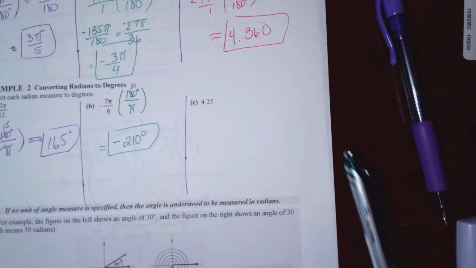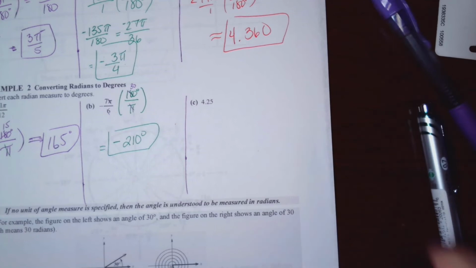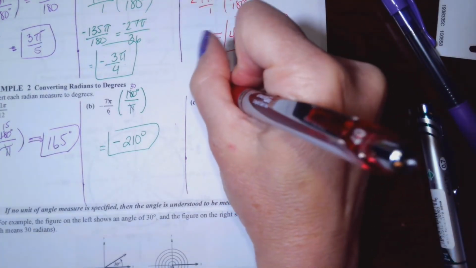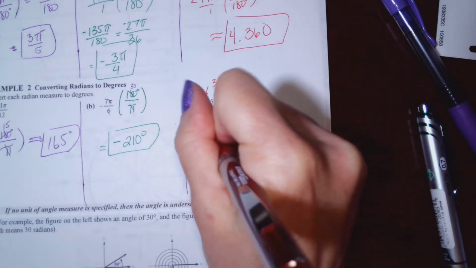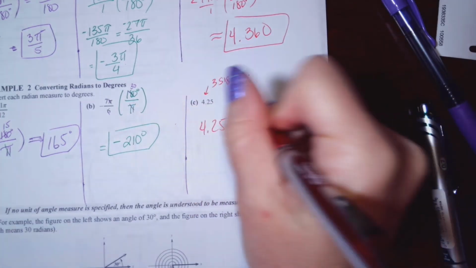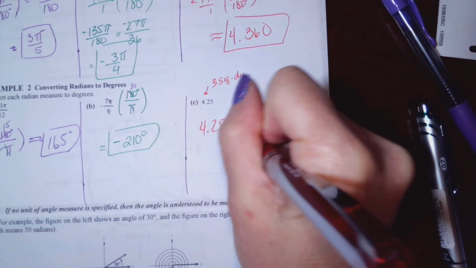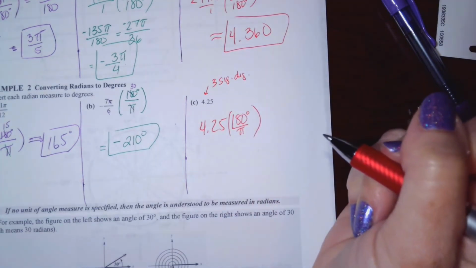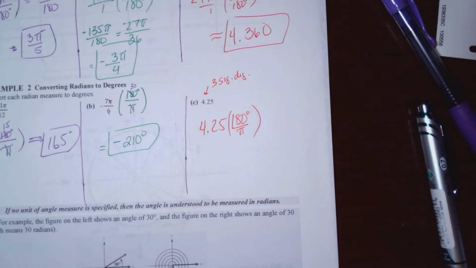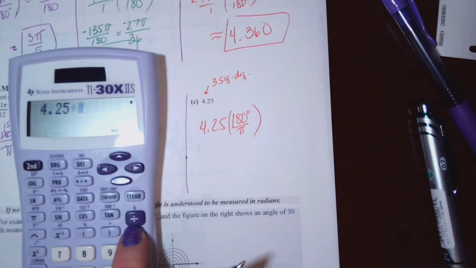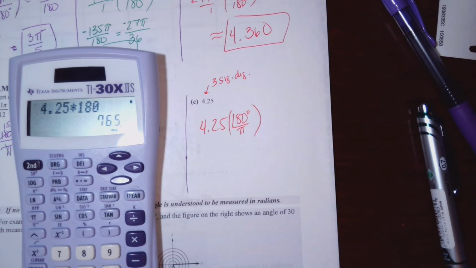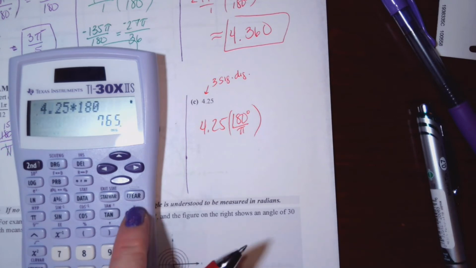And then finally, again, we are using our calculator. This time we've got 3 significant digits. So we've got 4.25, that's going to be radians. So we're going to multiply in degrees and then divide out that pi. When you plug that into your calculator, 4.25 times 180, and then I need to divide that by pi.